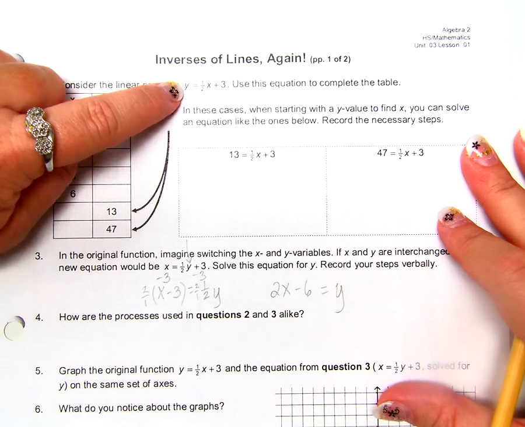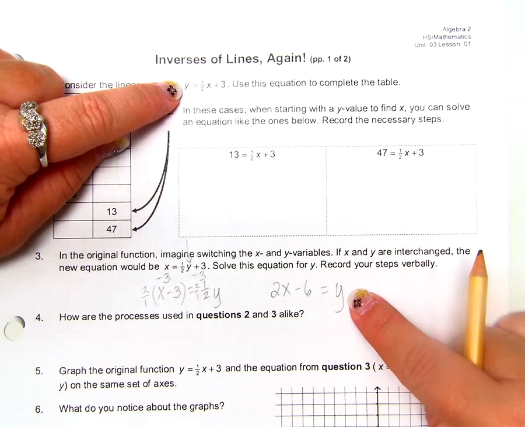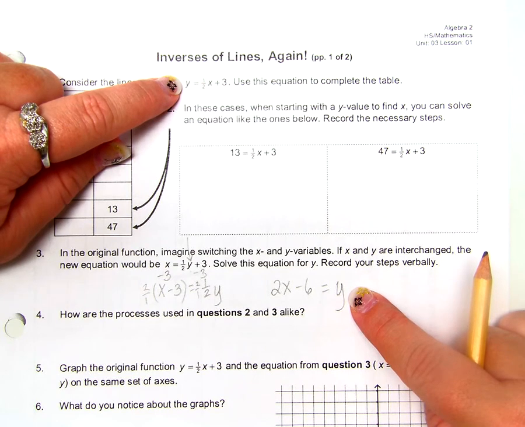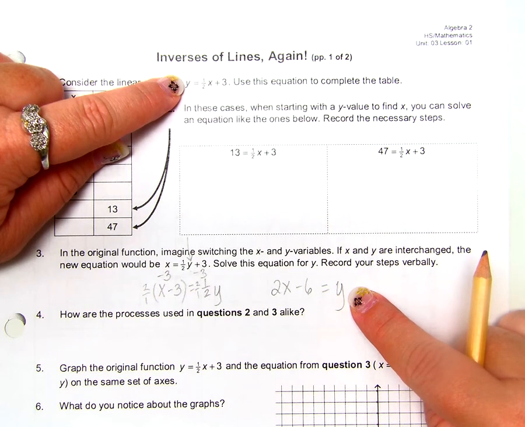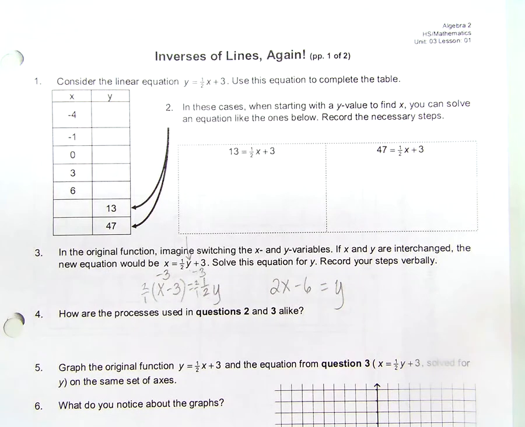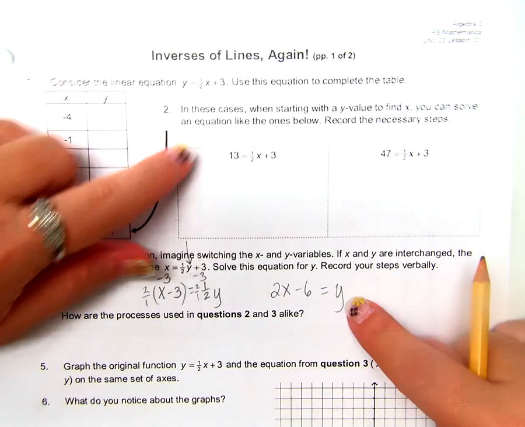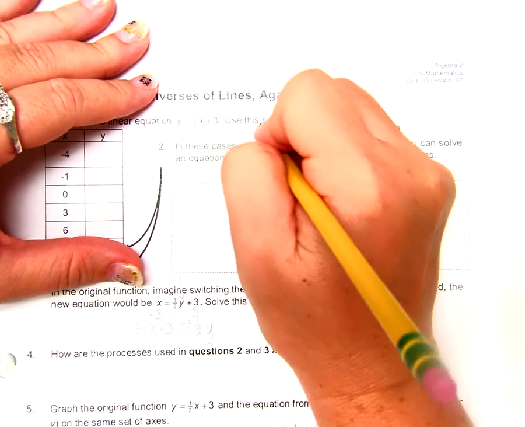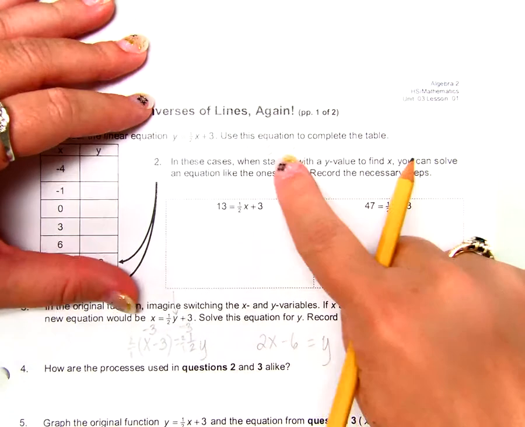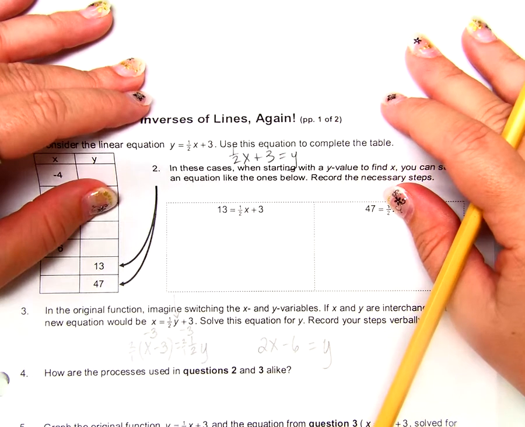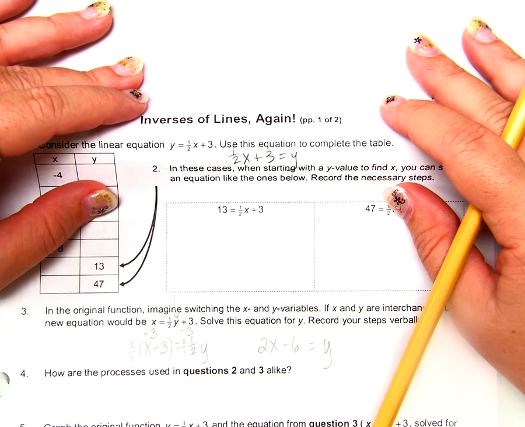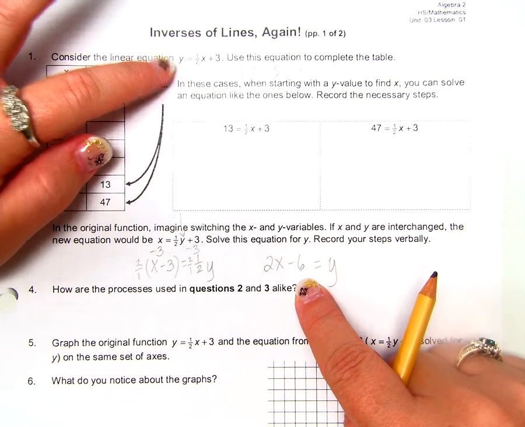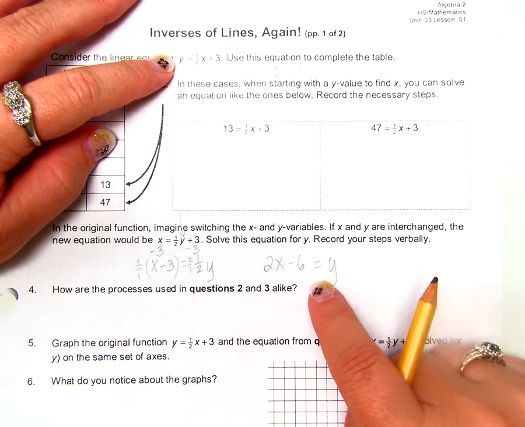So here's the equation. Here is the inverse. How do you know it's the inverse? Oh, I'm so glad you said that, because we have to fix that. Is this the inverse because the y is on the other side? If that's true, then this should be the inverse because the y is on the other side. Is that what we mean? No. How did we get this equation down here? We started here, switched the x and the y, and then solved for the y.